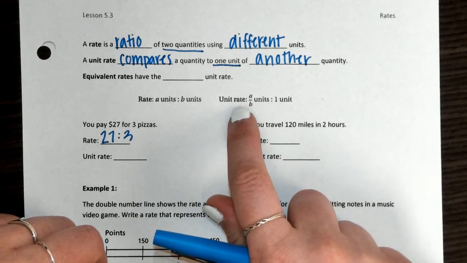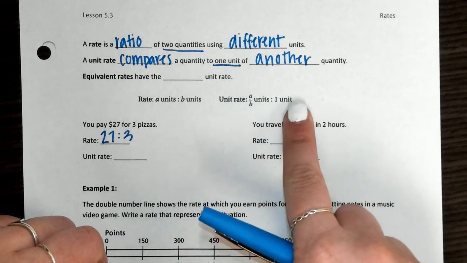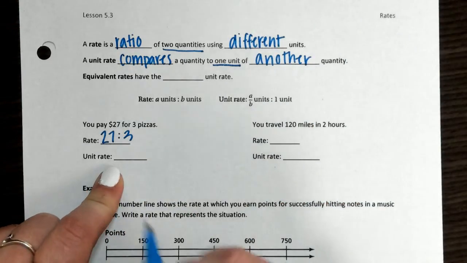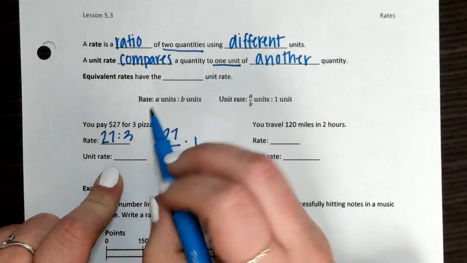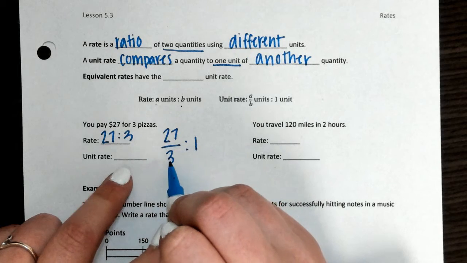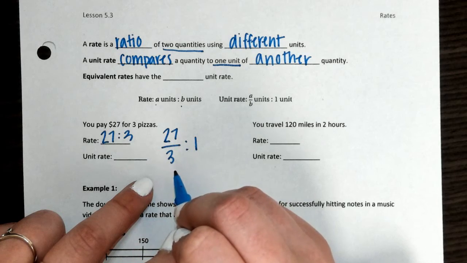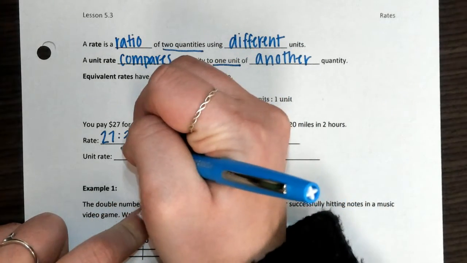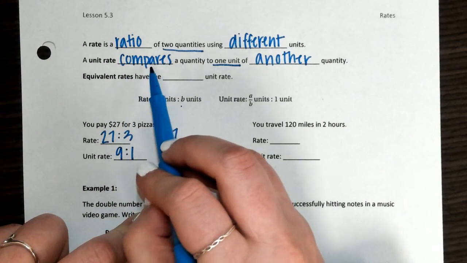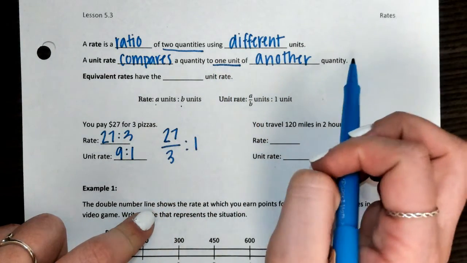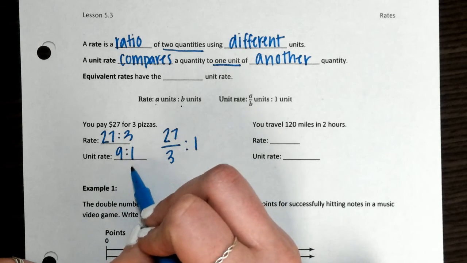And then a unit rate is A divided by B. So we would do A divided by B to 1 unit. If we did that with our first example here, it would be 27 over 3 to 1, because it's A to B. So we did 27 divided by 3 to 1 unit. But we can simplify this. 27 divided by 3 is 9. So it's 9 to 1 is our unit rate. A unit rate is comparing a quantity to one unit of another quantity. So this is saying that if we just bought one pizza, it would be $9.